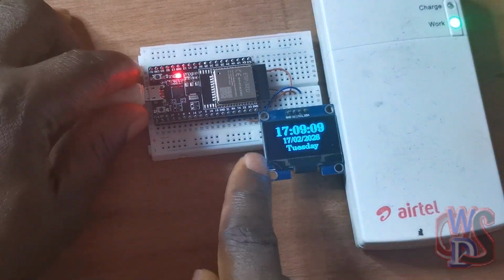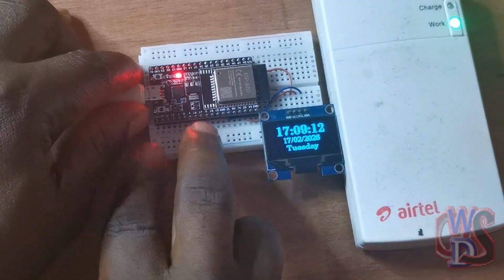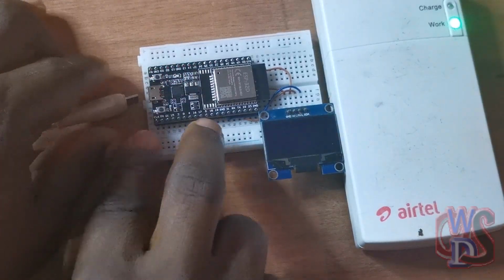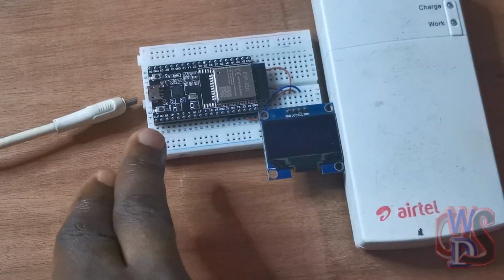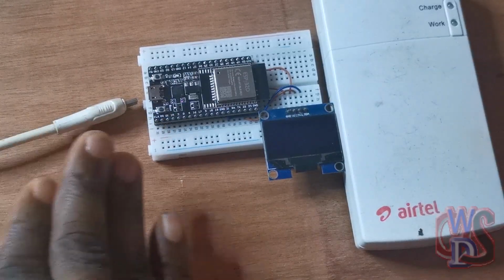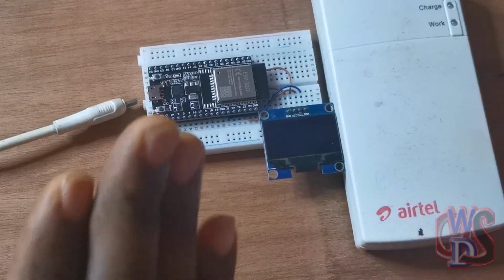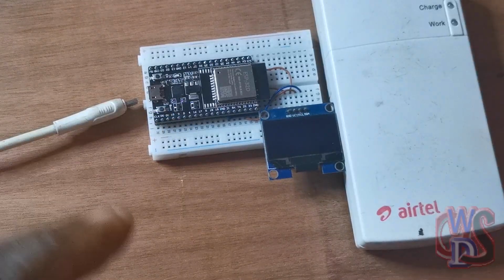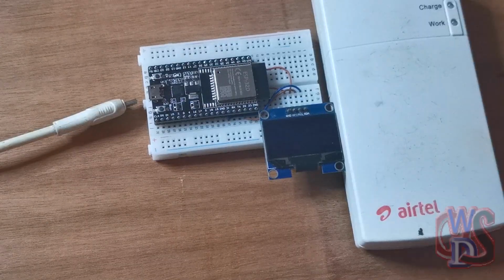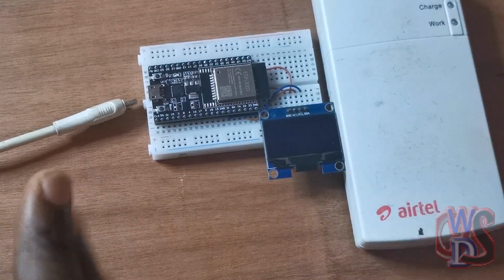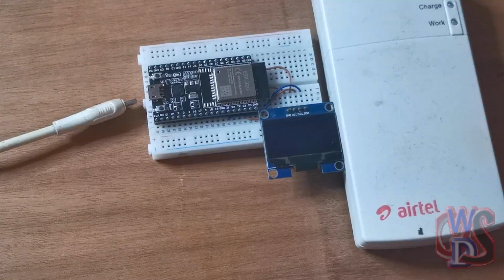So now, as you can see, it's 17:09. That is the time. So I'm just going to turn it off. Like I said, 17:09. Remember the time. I'm going to turn it off, which I've done right now, and leave it for 2 minutes. So if it is 17:09, we'll be having at least 19 something at the time we turn this on. We'll just wait and see how it goes.